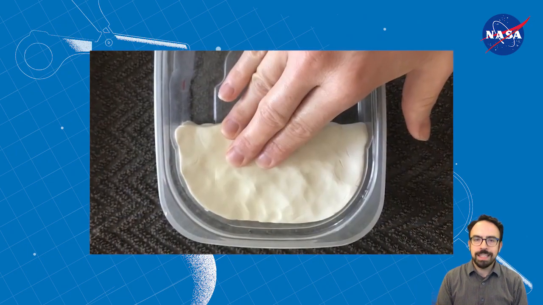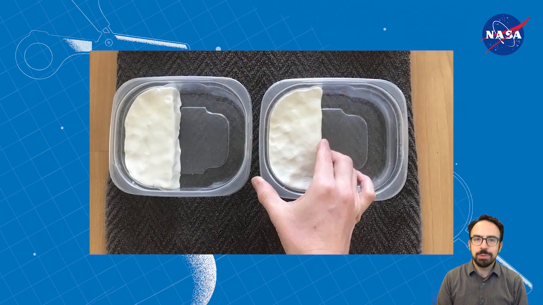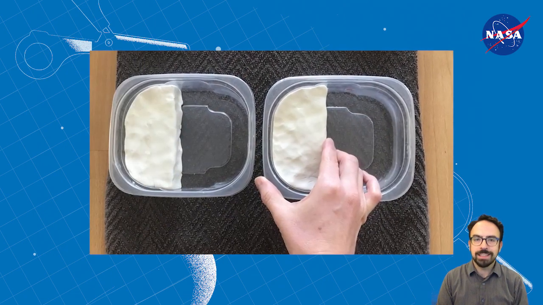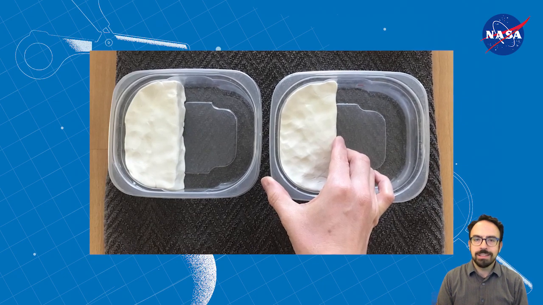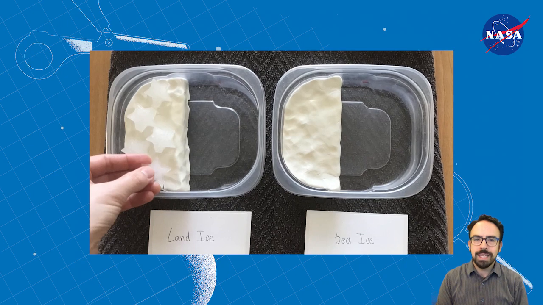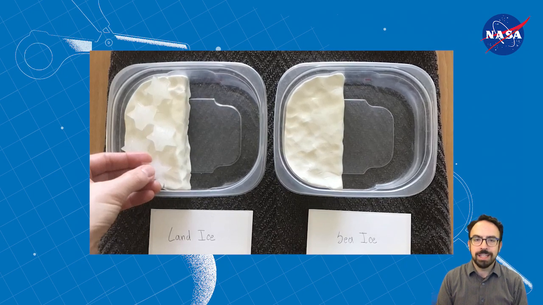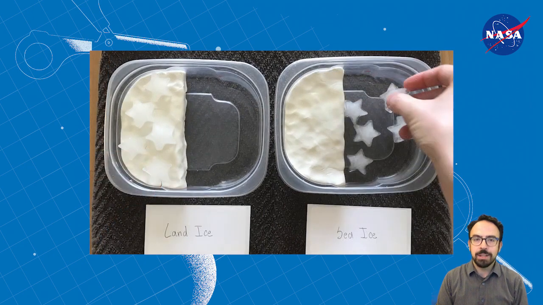Take your clay and press equal amounts into one side of both plastic containers, making a smooth, flat surface representing land. Again, if you don't have clay, try piling some small rocks into the tub to represent land. In one container, put as many ice cubes as possible on the flat clay or rock pile. This represents land ice. In the other container, place the same number of ice cubes on the bottom of the container, next to the land.